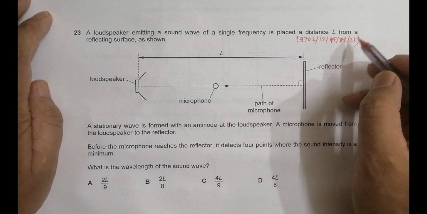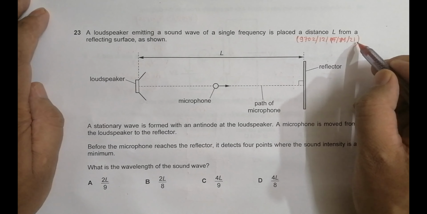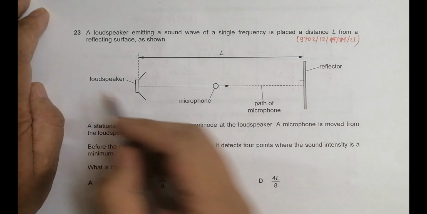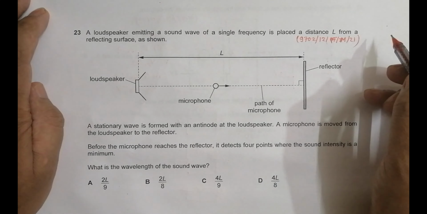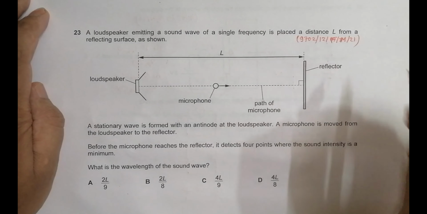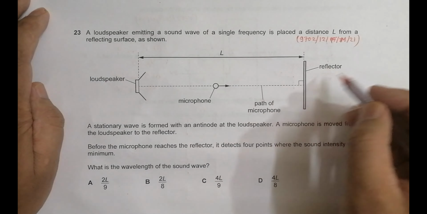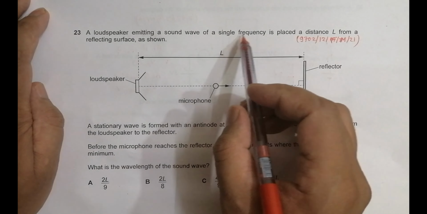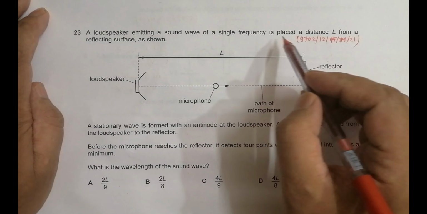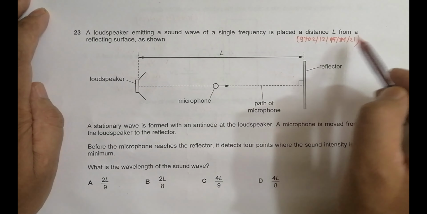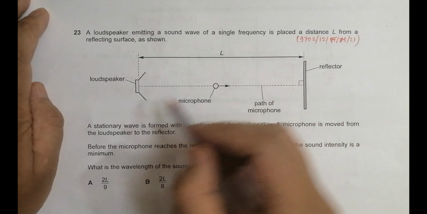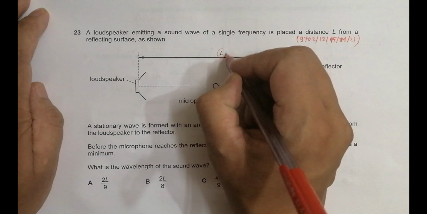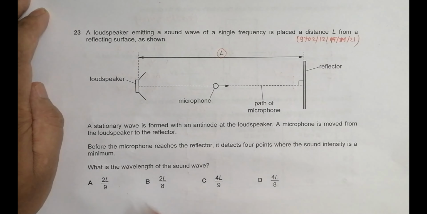Hello folks, today I have the question of the 2021 February-March session, paper 1-2, and the question number is 23. The question is concerned with the chapter of superposition, as you can see from the diagram itself. It says a loudspeaker emitting a sound wave of a single, constant frequency is placed a distance L from a reflecting surface. So we have a loudspeaker here at a distance of L from a reflecting surface here.